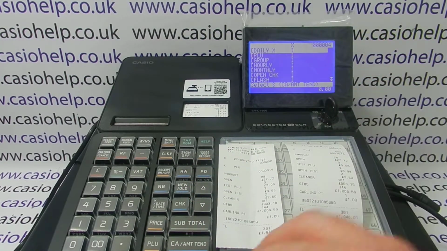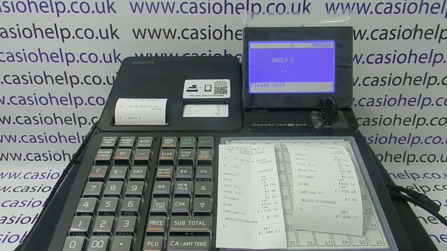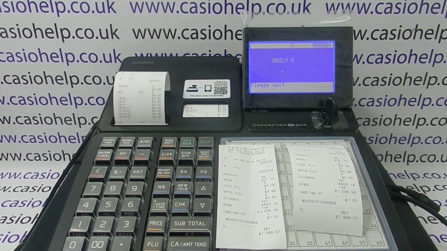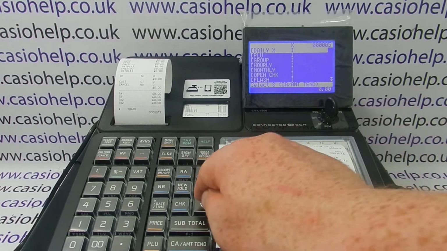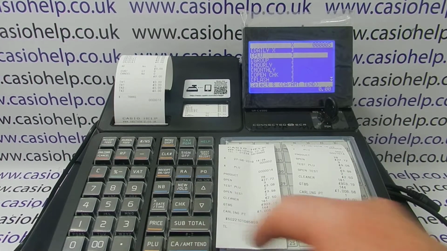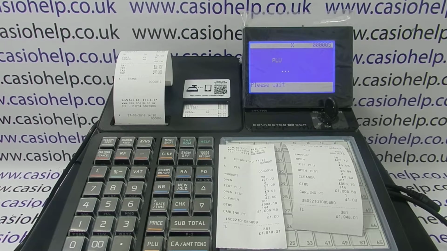So if I go back to X now and I've run the daily instead of the PLU, but if after this I run a PLU report, it's going to have absolutely no information in it because we've already reset the PLU. So the key thing I guess I'm saying is, if we have a look at this one quickly, this is going to take a while to print because it will look for all the PLU sales, but then it's going to print nothing out because we haven't sold any.